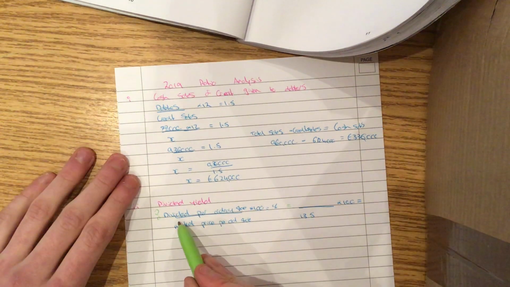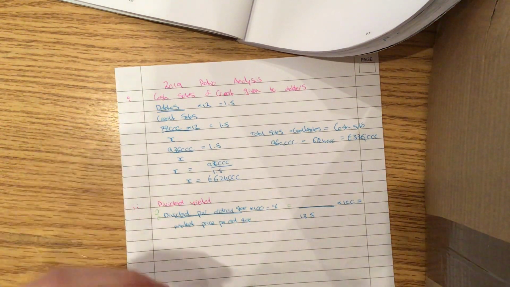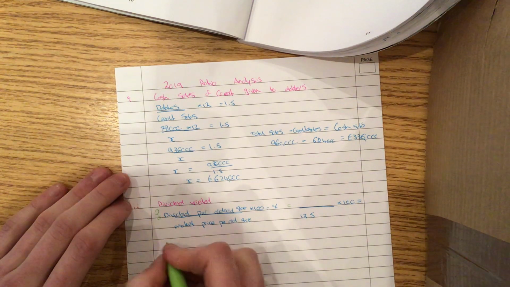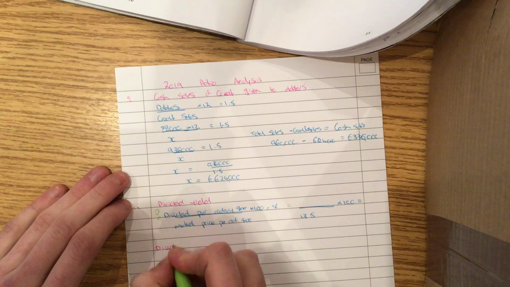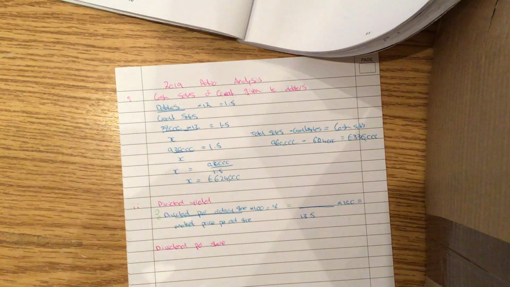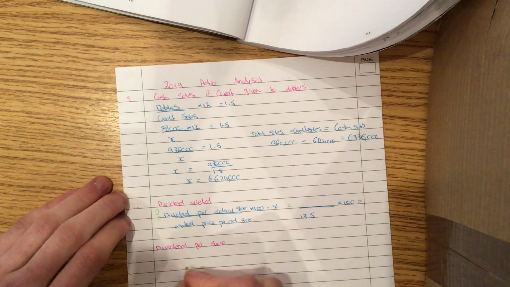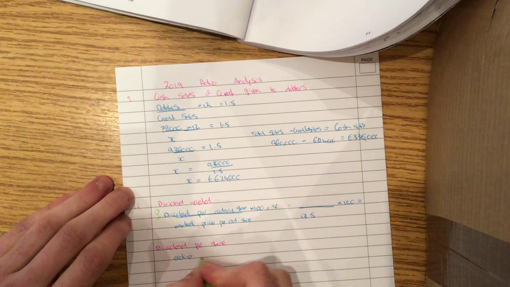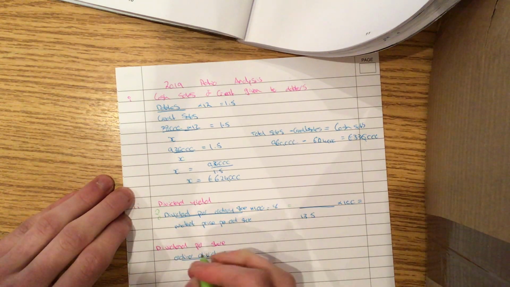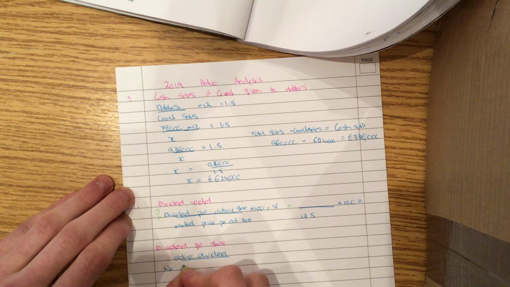So what do I have to calculate? My dividend per ordinary share. There's a formula for it. If you're being asked to calculate the dividend yield, lads, you will always have to calculate your dividend per share. So the formula is as follows: ordinary dividend all over your number of ordinary shares issued.